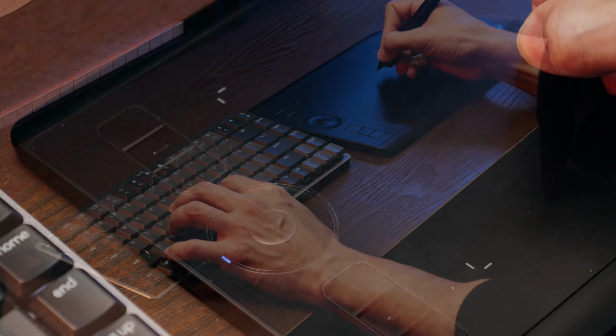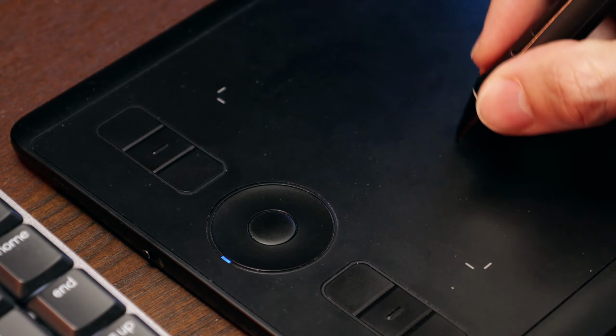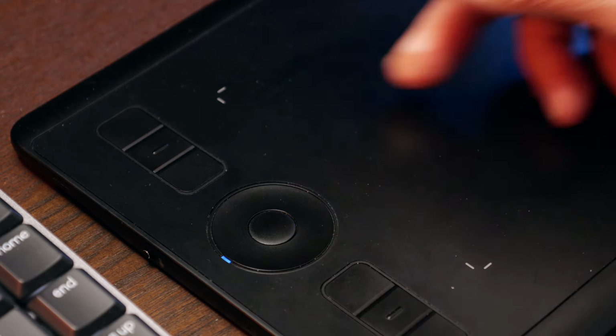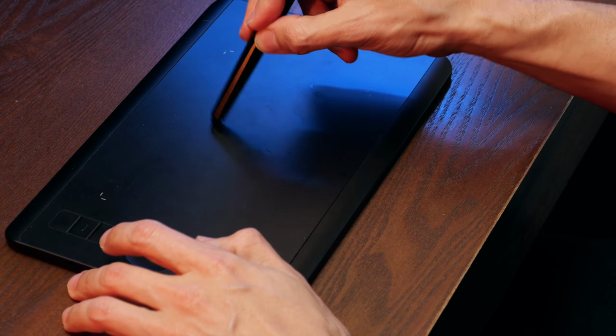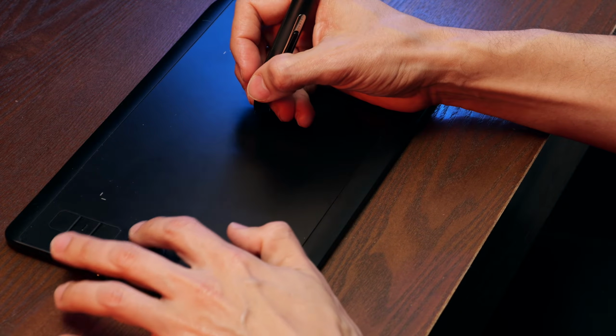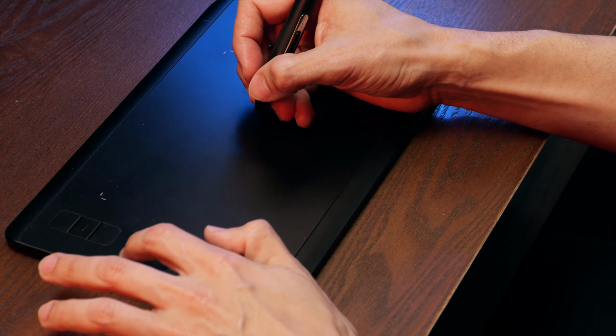So more than just operating as a mouse, like using a pen, there are a lot of unique built-in functions on a Wacom tablet that can really help maximize your workflow efficiency. So, with all that out of the way, let's go ahead and jump right in.